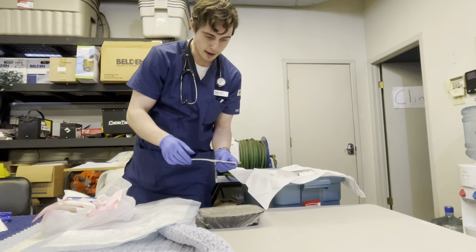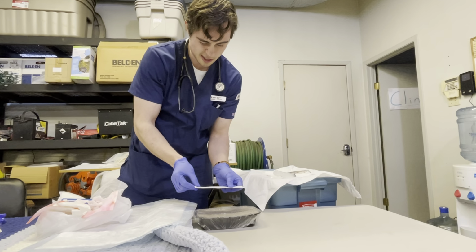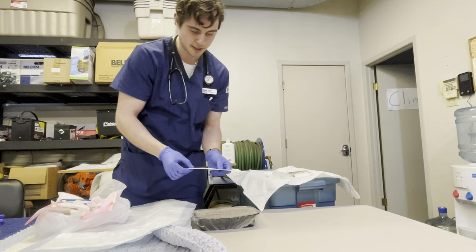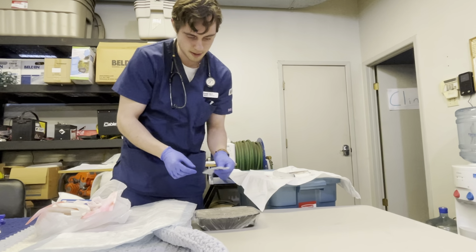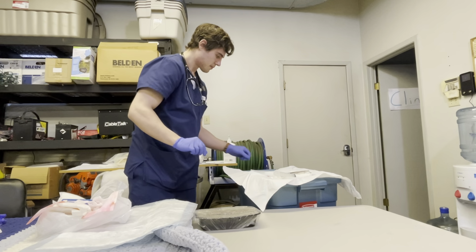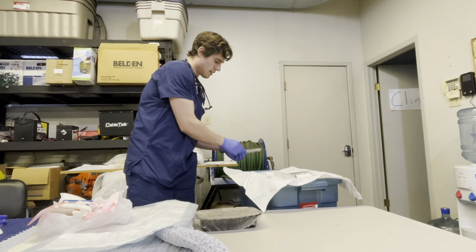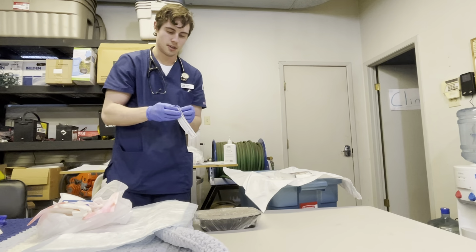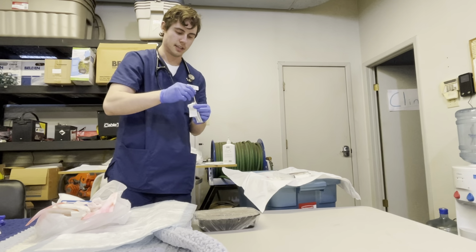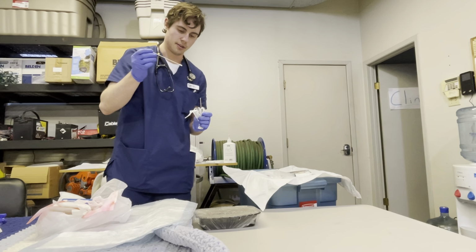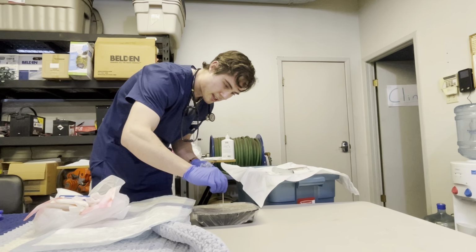So I'm going to assess the wound now that we can see it. So we have here, the wound is about 13.5 centimeters long by 2.5 centimeters wide. I'm going to get a couple Q-tips, wing back the package, open it up, maintaining sterility, and pull out a Q-tip. I'm going to measure the depth.